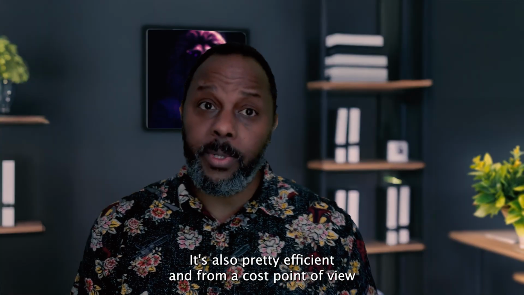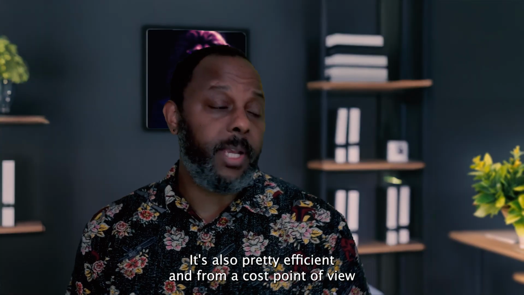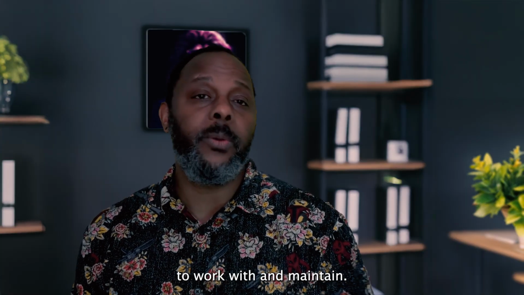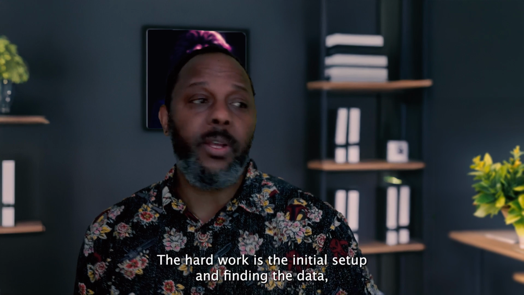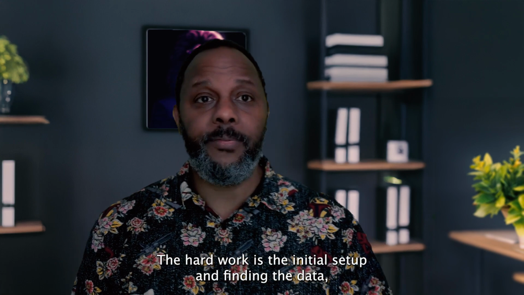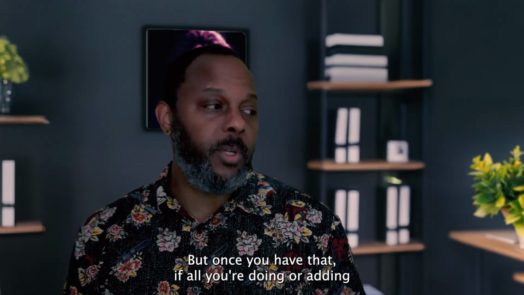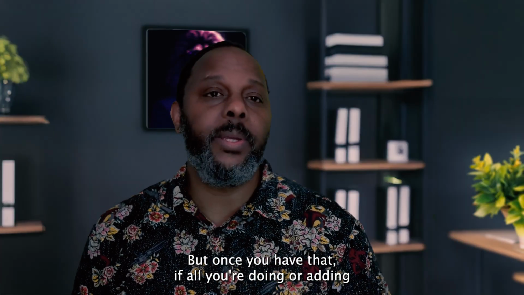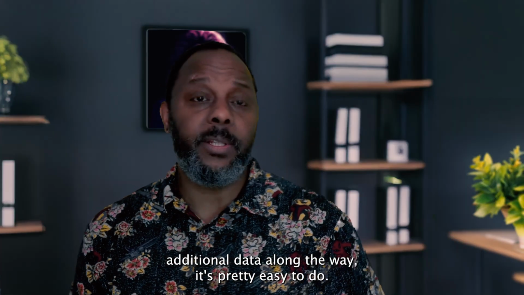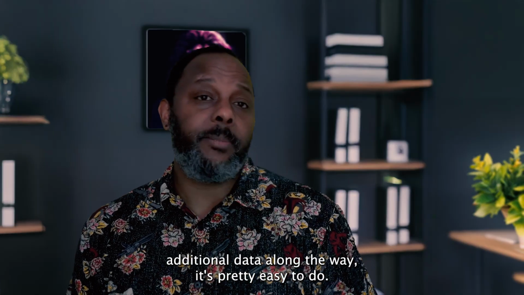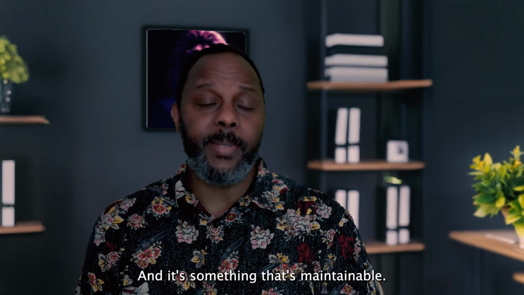It's also pretty efficient from a cost point of view to work with and maintain. The hard work is the initial setup and finding the data, putting it in the right format, and storing it. But once you have that, if all you're doing is adding additional data along the way, it's pretty easy to do, and it's maintainable.